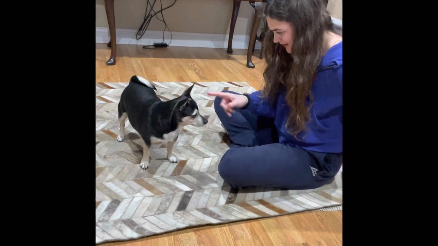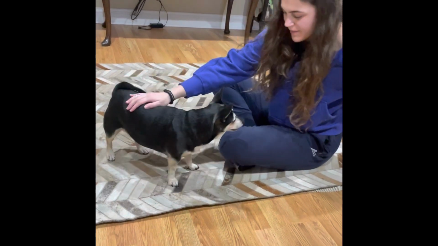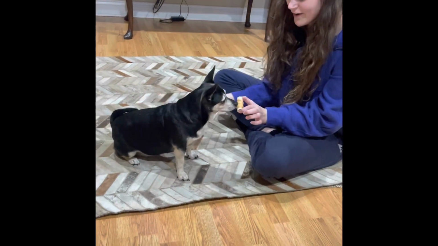The fixed ratio schedule is 3 to 2. I told her to sit 3 times and rewarded her twice: once with positive reinforcement, which was my voice, and second with a treat. A fixed ratio schedule is a reinforcement that is provided after a fixed number of correct responses has been made. Sit. Sit. Sit. Good girl.